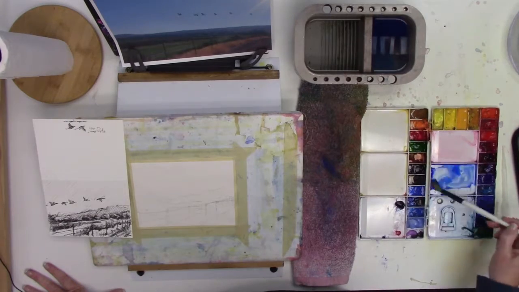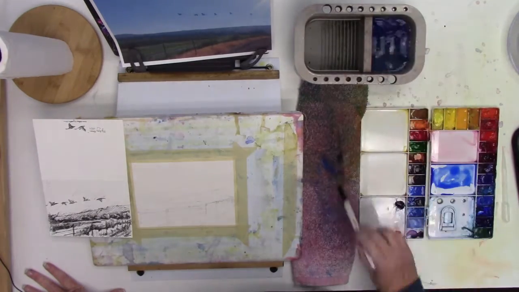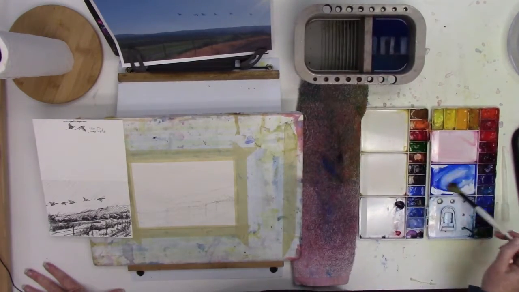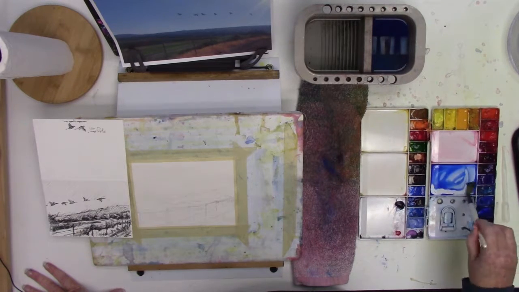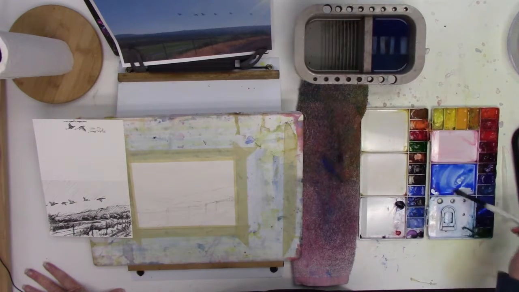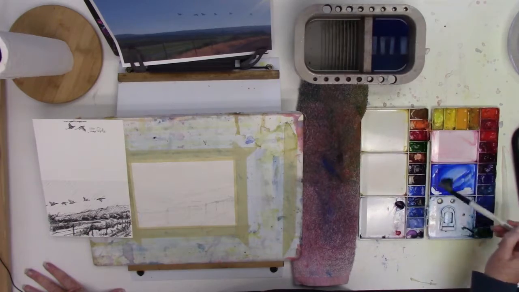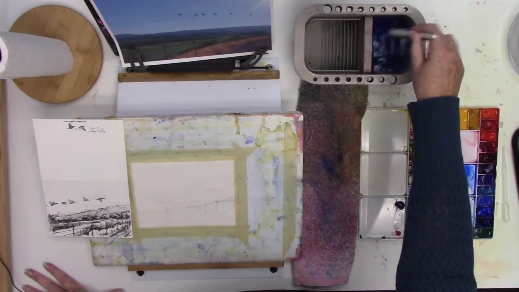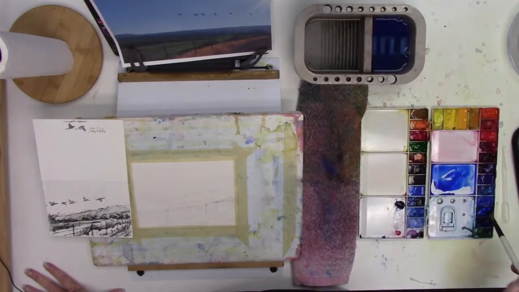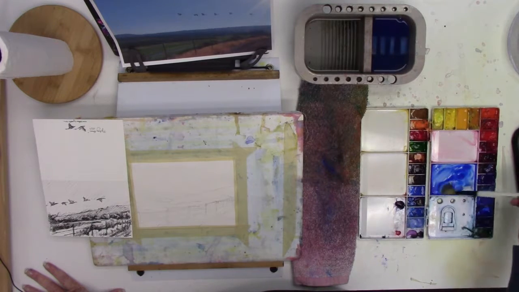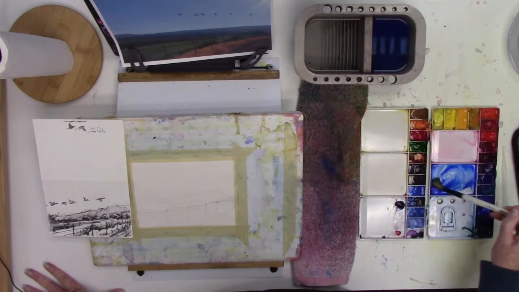I'm using an old brush just to mix my paint so I don't have to clean out my good brush too much.